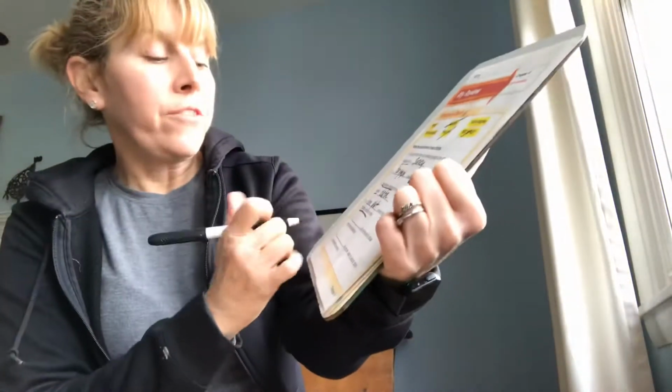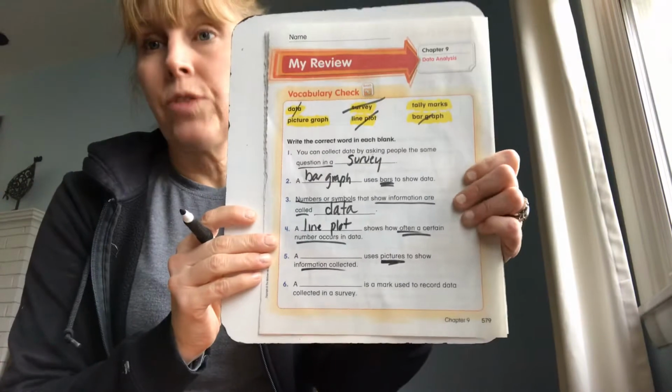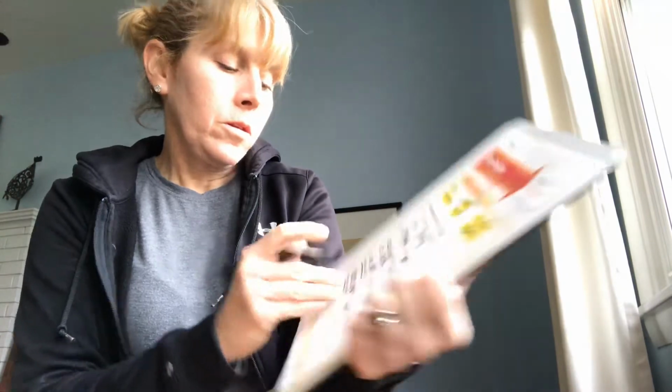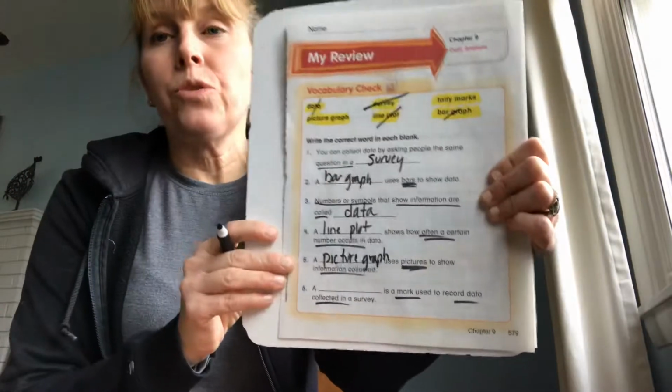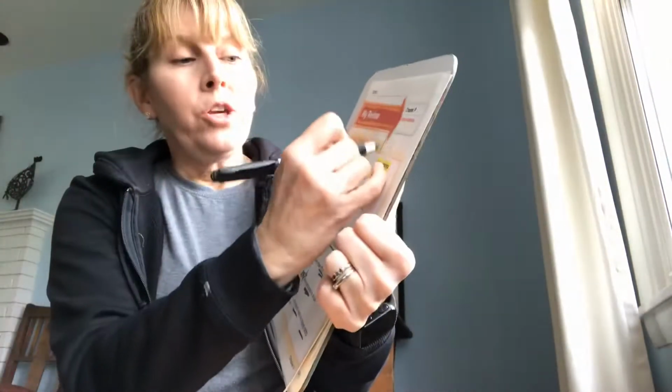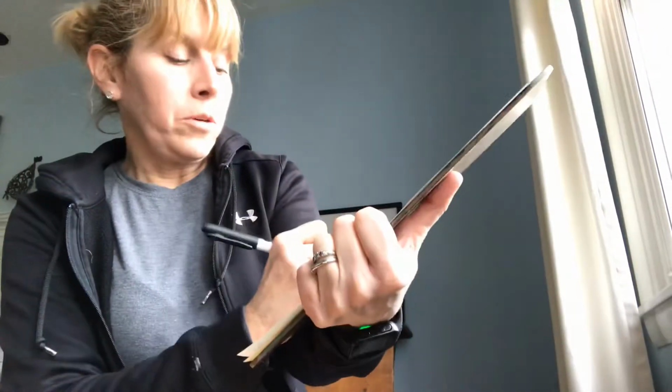Okay, number 5. A blank uses pictures to show information collected. Well, that's easy. You see the word pictures, so that would be a picture graph. And the last one, a blank is a mark used to record data collected in a survey. Remember when you collected data, you were doing those. Those are called tally marks.